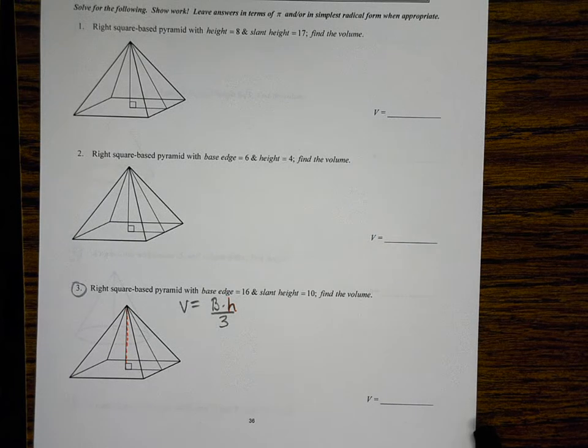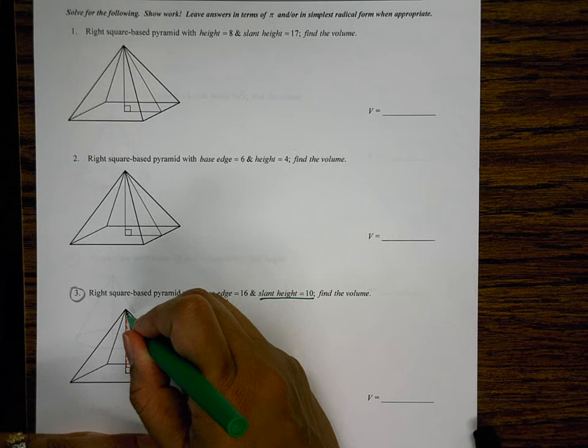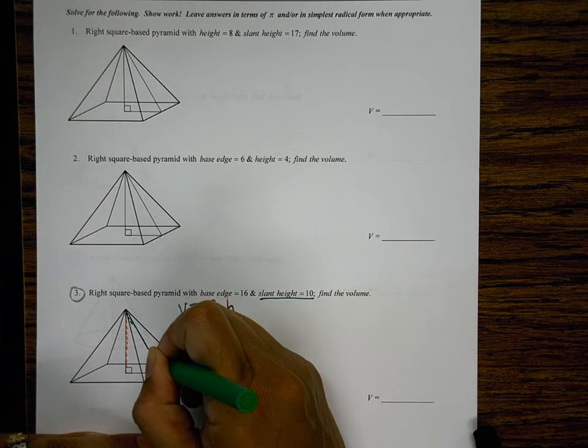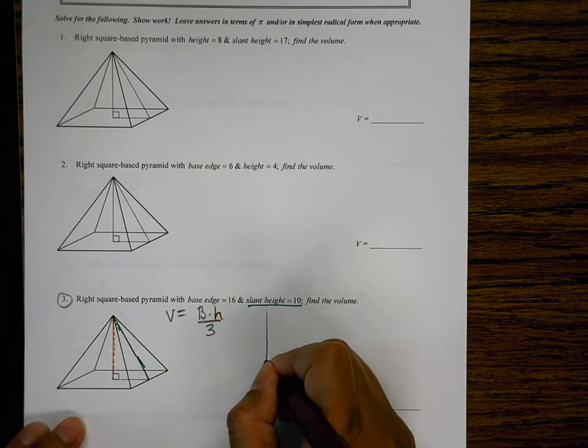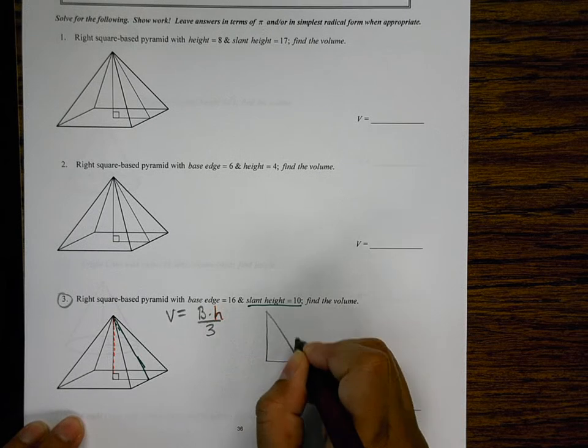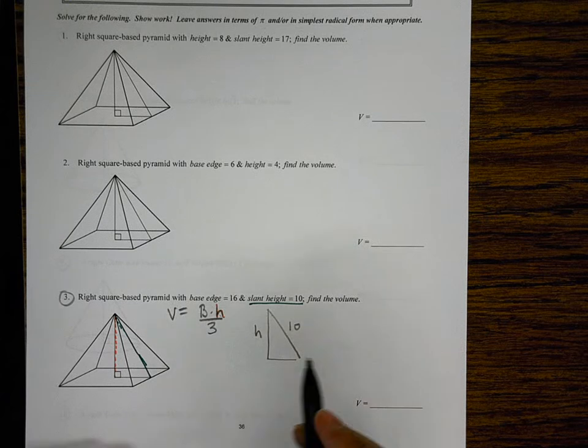Okay, so if the slant height is 10, this is the slant height here, how do I find the regular height, the perpendicular height? I make a right triangle. This is 10. This is the height I need, the height I'm looking for right there.